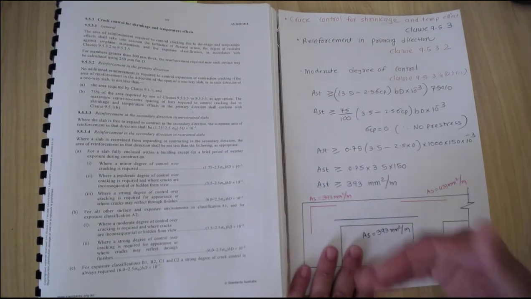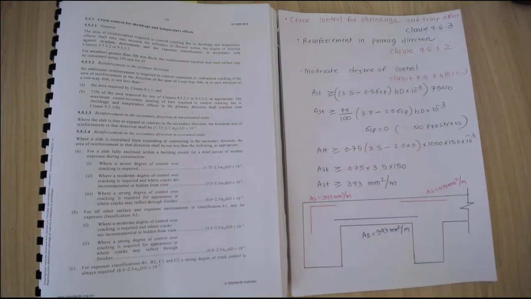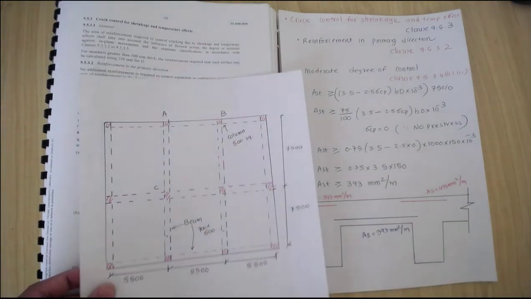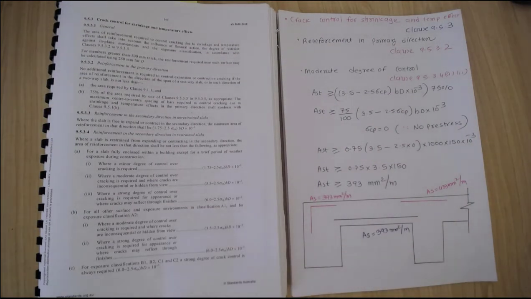We are working in the primary direction along the longer spans, as I suggested in the previous videos. This is the primary direction. We are providing the reinforcement along this primary direction, so we are providing primary reinforcement along the shorter spans and along the x directions.